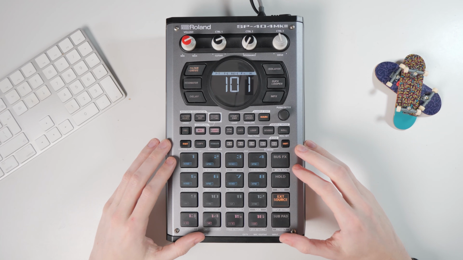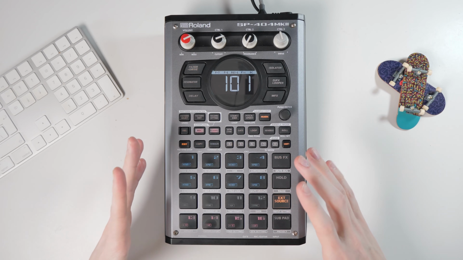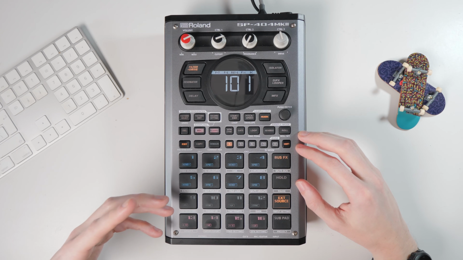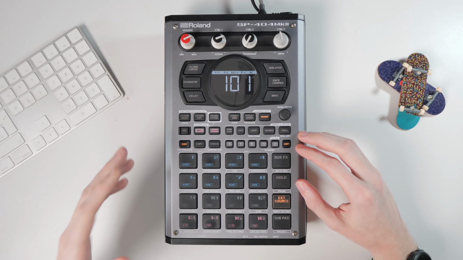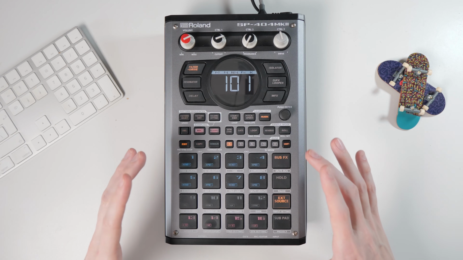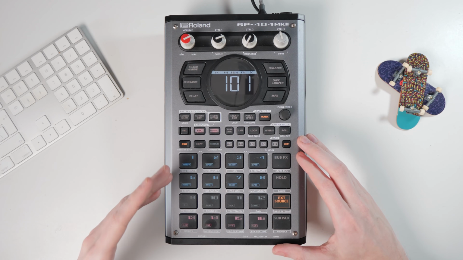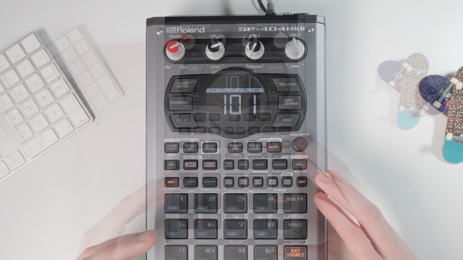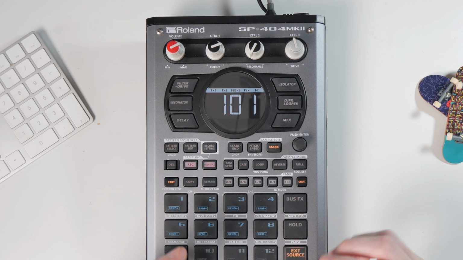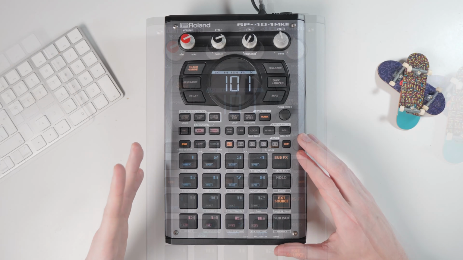Today I am on the SP404 Mark II and I wanted to get into the organization of this device in terms of projects, in terms of making beats. I think this is really aimed at beginner users because this is quite a confusing aspect of the device when you first pick it up. It's a bit of a challenge to work out exactly how to organize things, what you should put where, and how everything works on this device. So that's what I want to go through today.